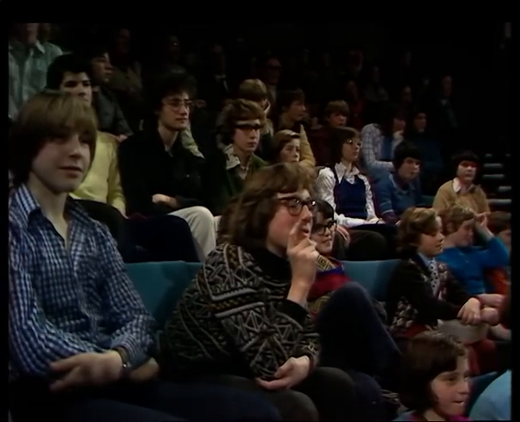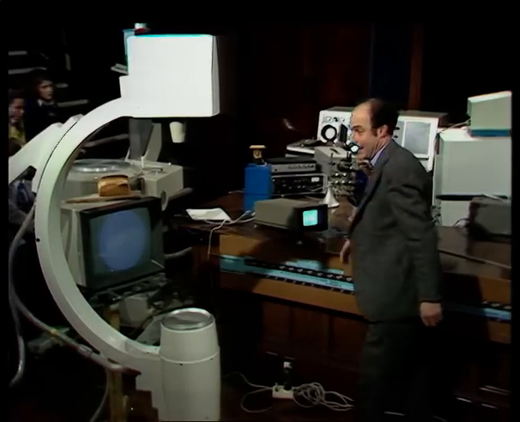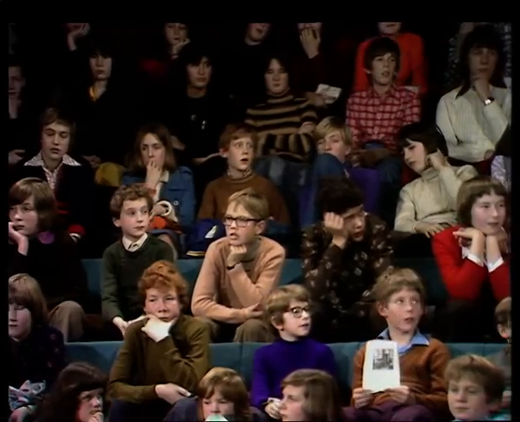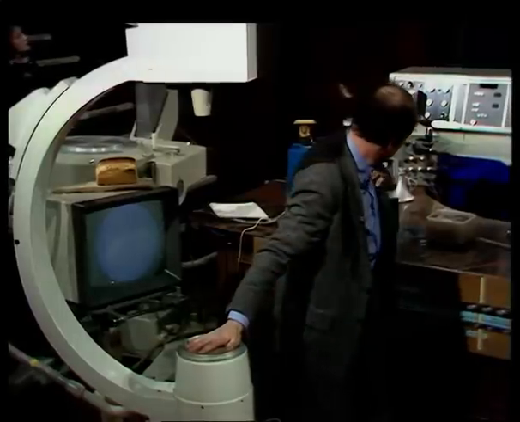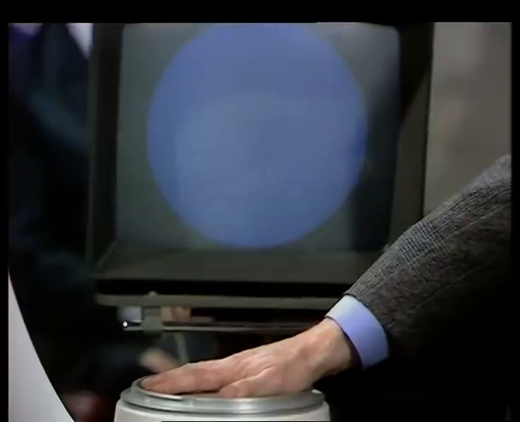The last thing, I'll actually put my hand on there. Here's my hand, and you should be able to see the bones in my hand, just as you saw the bones on the X-ray photograph I showed you earlier on. Right? Can we switch it on? There we are. You can see all the bones and the joints on my hand. I wriggle my fingers.